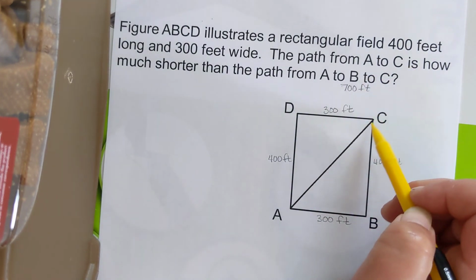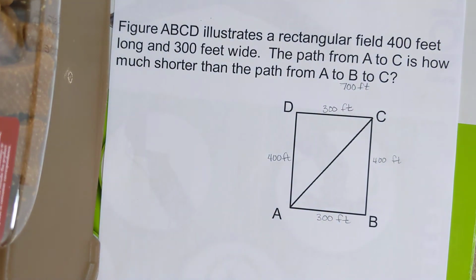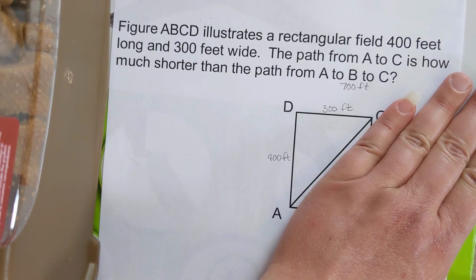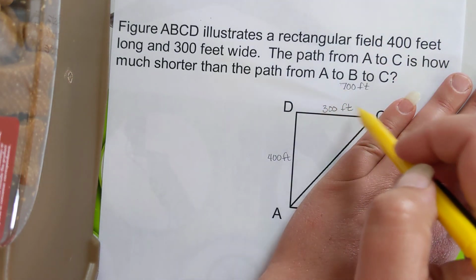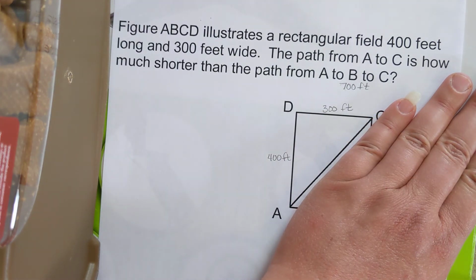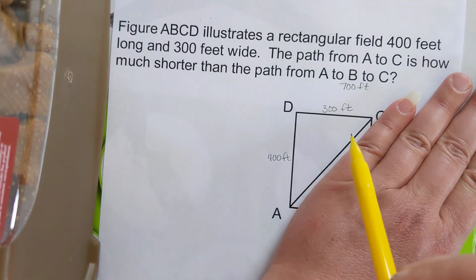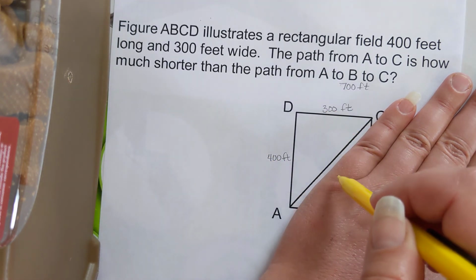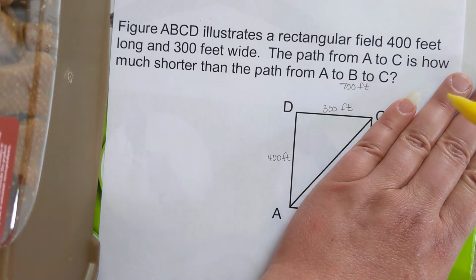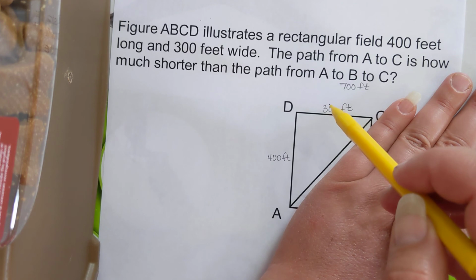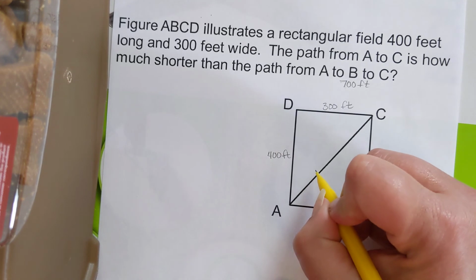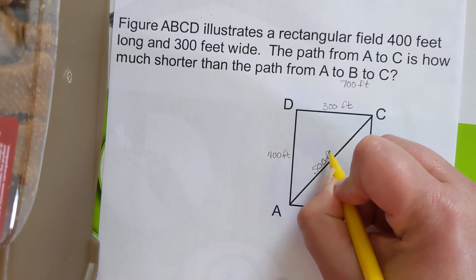So I need to find the path from A to C and see how much shorter it is. So how am I going to do that? Well, I'm going to say, hey, I've got a triangle right here. With that triangle, I can use the Pythagorean theorem. A squared plus b squared equals c squared. You might have seen a Pythagorean triplet here. Remember our 3, 4, 5 right triangle? Multiply all of those by 100. 300, 400, 500. So this would become 500 feet.